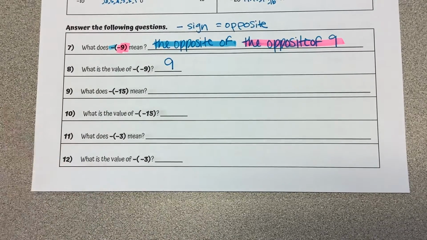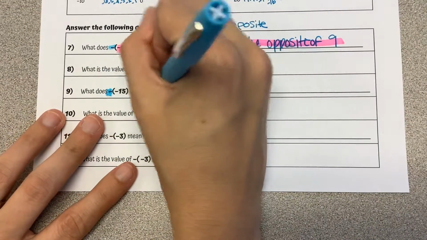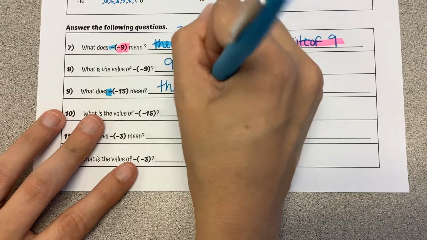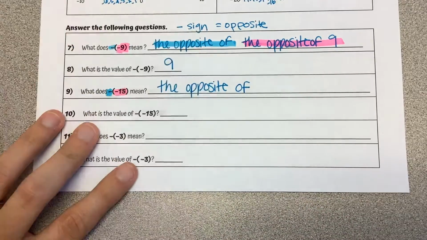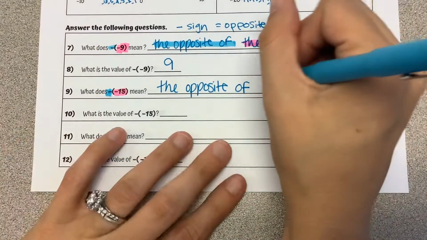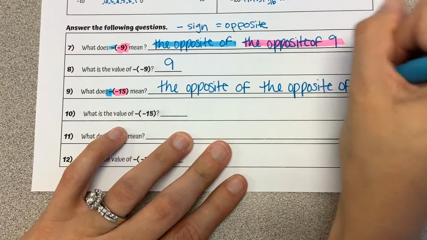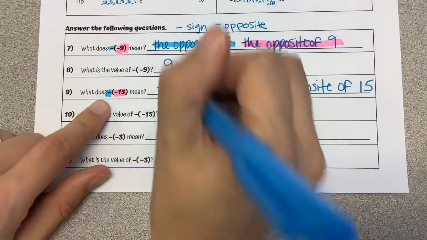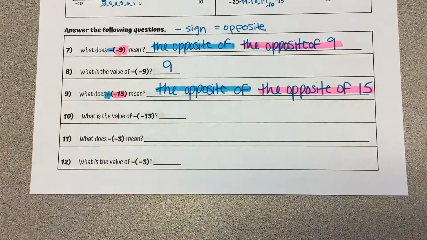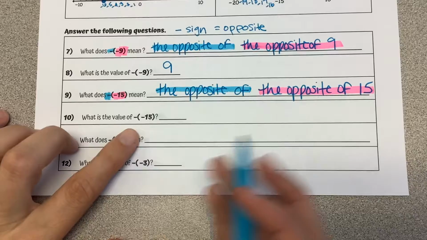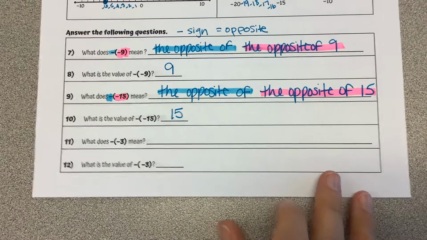Let's try it again. Same scenario. Splitting this up. We've got our first negative here, which represents the opposite of. Then we've got our second negative here with the 15, which is representing the opposite of 15. So that first negative is representing the opposite of 15, or -15. So what is the opposite of -15? That's going to be +15.